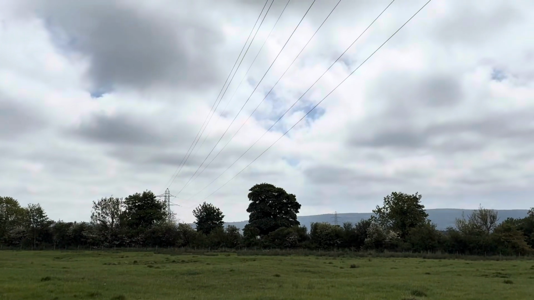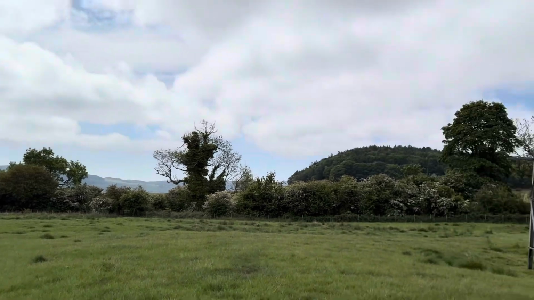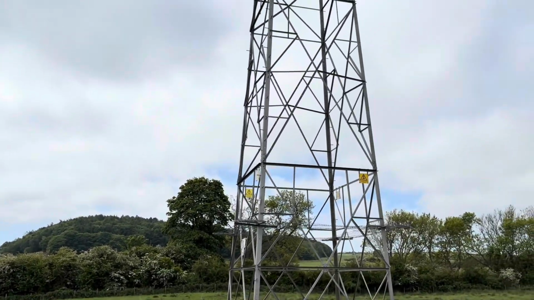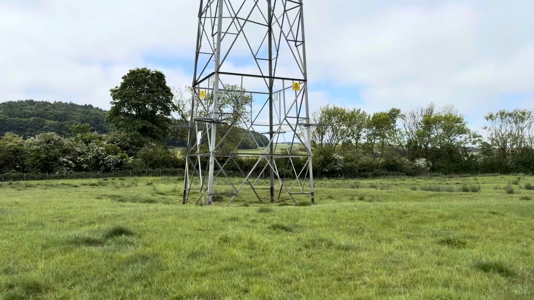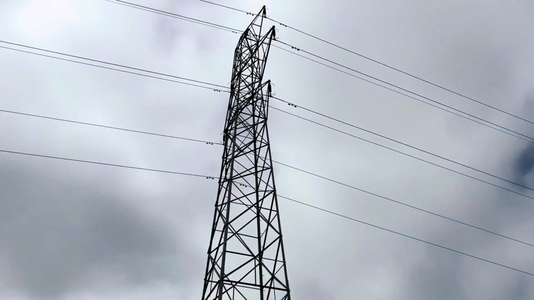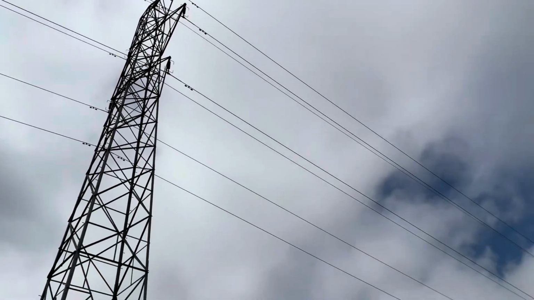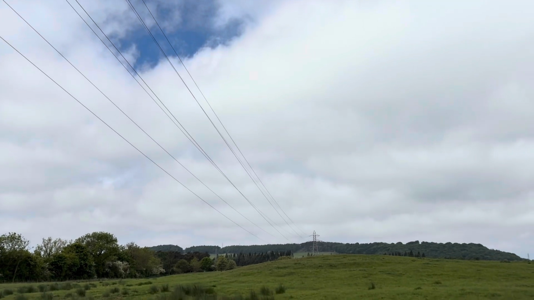So, we've come close to a tower that we consider the point of connection from. I'm just looking around at the terrain, making sure that the ground conditions are suitable for this point of connection. And just getting a close-up at the tower, looking at its condition. Is it in good nick? Has it had a recent paint job? Are there any bent bars, bent members, things I need to be wary of?